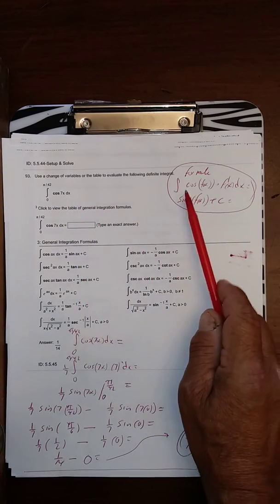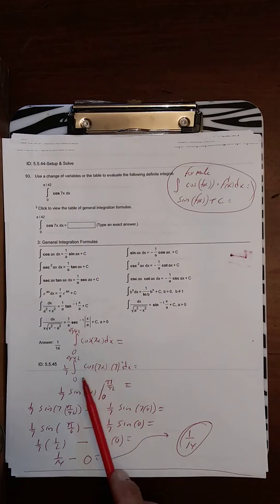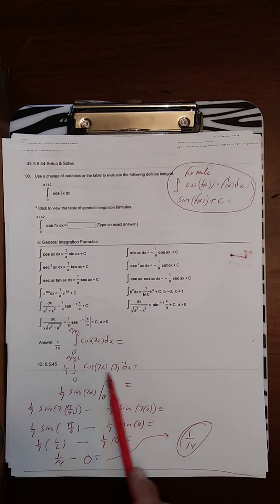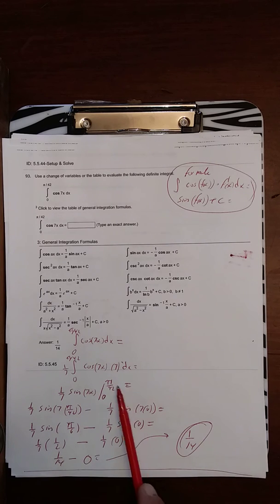This one. Integral of cosine of 7x. Well, 7x is missing something. We need the 7 there. So put a 1/7. So 1/7 is the sine of 7x. Put the number in there.